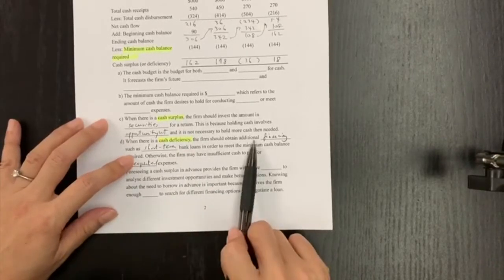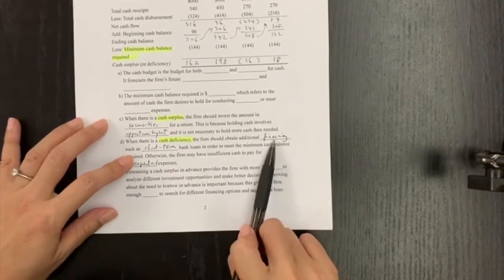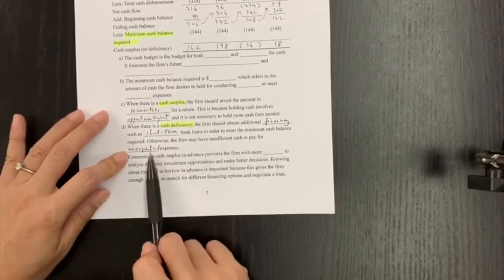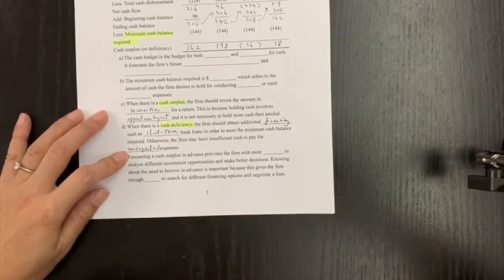Now the opposite. What if we do not have enough cash? Therefore, we need to think about financing. So what is financing? You go back to chapter 3, we have sources of financing, because we always need enough cash to pay unexpected expenses.